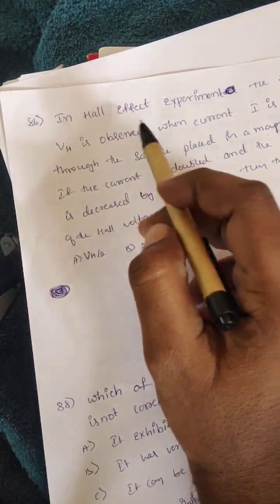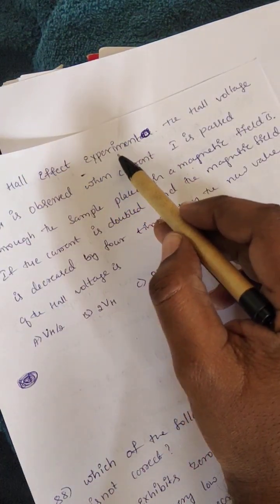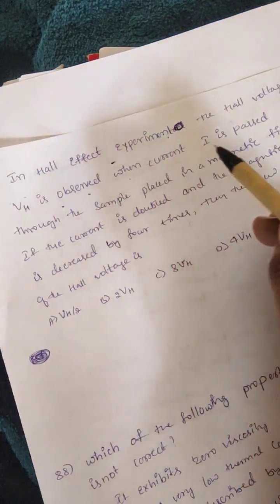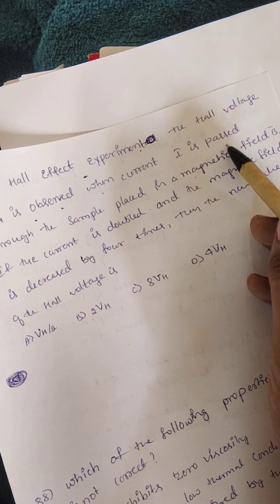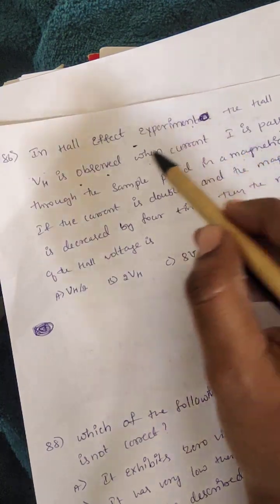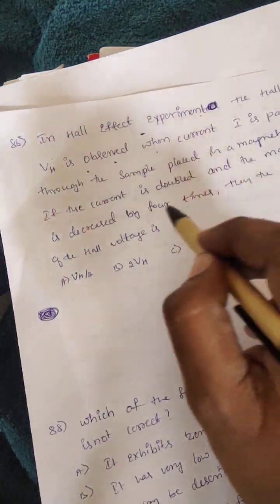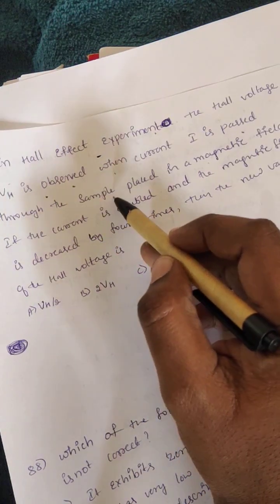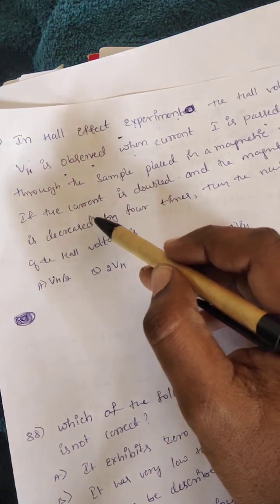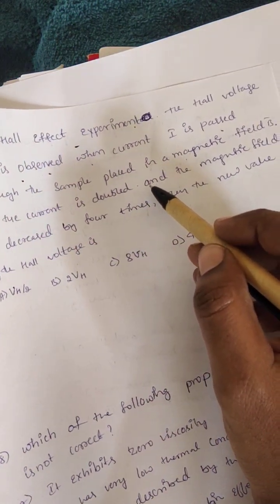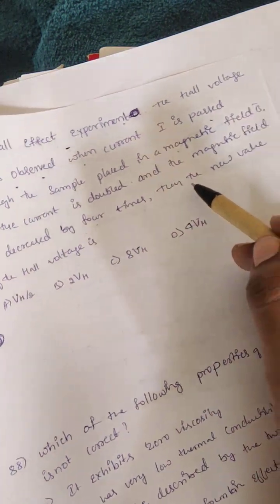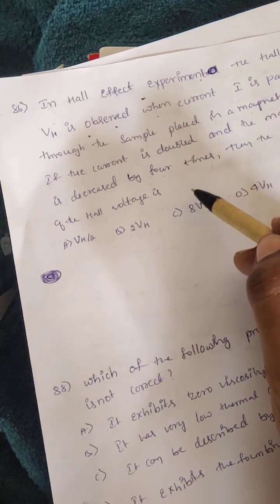So this is question number 86. In the Hall effect experiment, the Hall voltage VH is observed when current I is passed through the sample placed in a magnetic field B. If the current is doubled and the magnetic field is decreased by 4 times, then what is the new value of the Hall voltage?